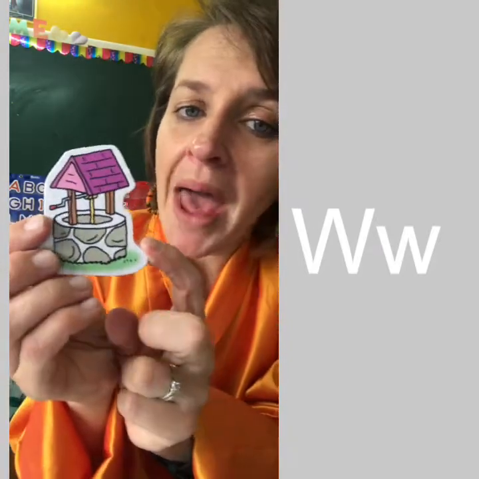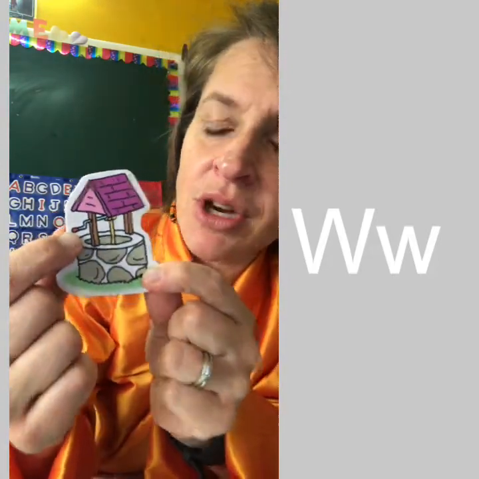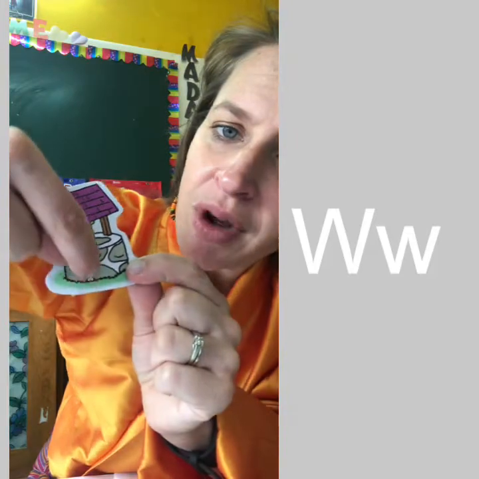This is a well. So a well is something that is a hole deep down in the ground, and there's water, and they go and they fetch water with the well. And so, you turn this handle right here. See the handle on the picture? You turn that handle and it brings the bucket up with water.